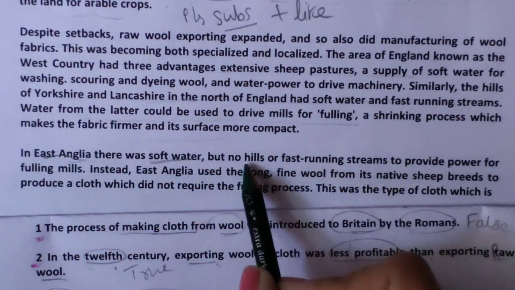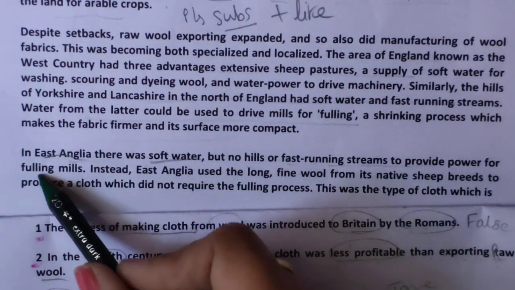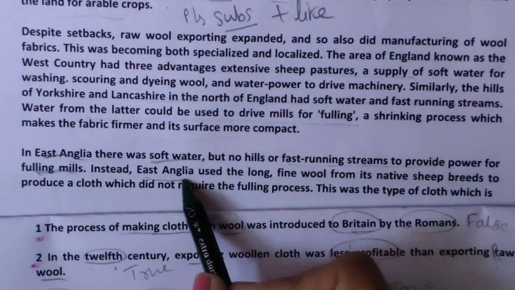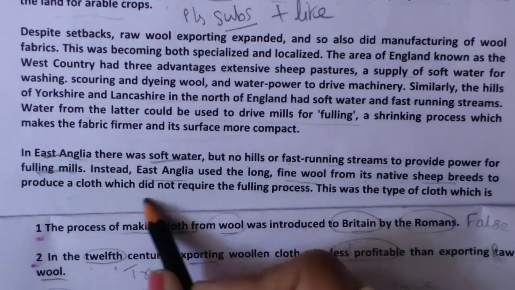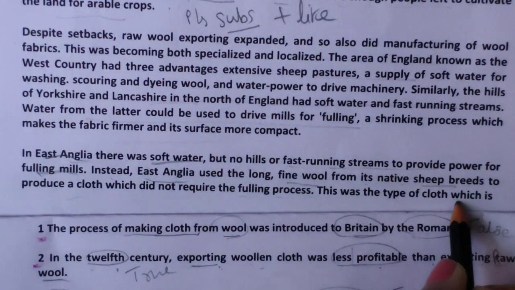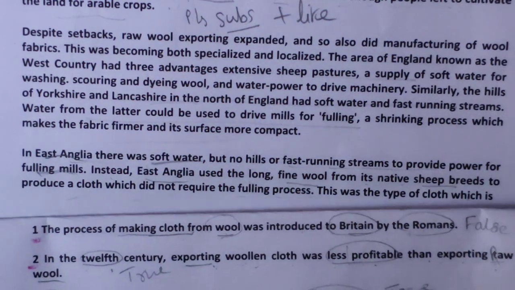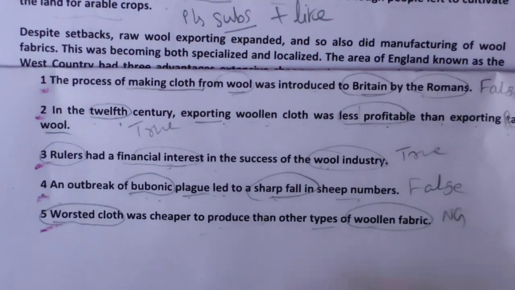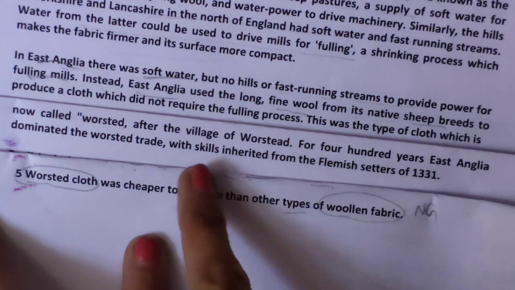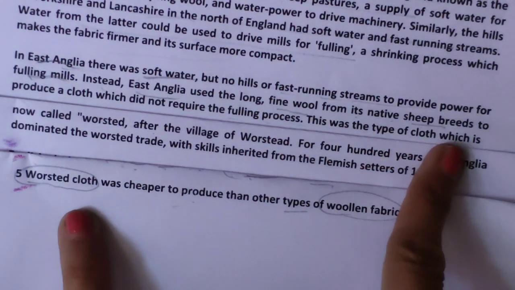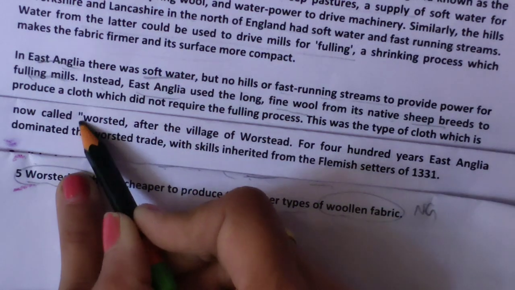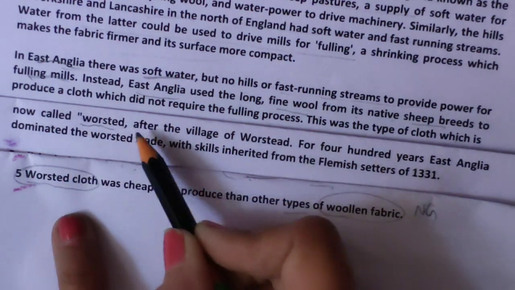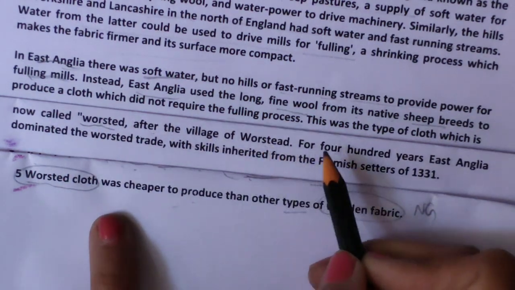There's soft water, hills, fast running streams to provide power for fulling mills. Instead, East Anglia used the long fine wool from its native sheep breeds. Okay, in this nothing is there about worsted cloth. Let's move to next page. On the next page we have found in this paragraph the word we were looking for, which is now called worsted after the village of Worsted.